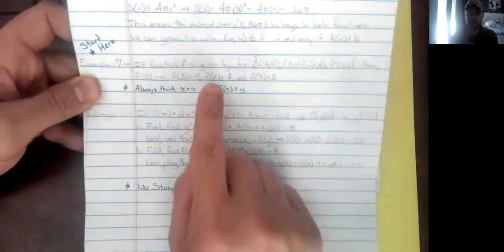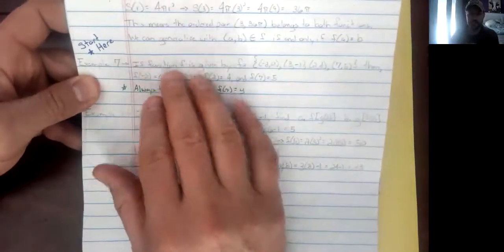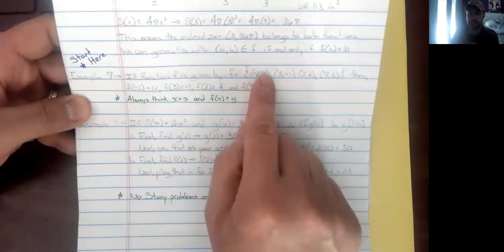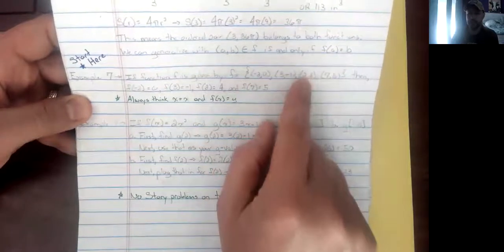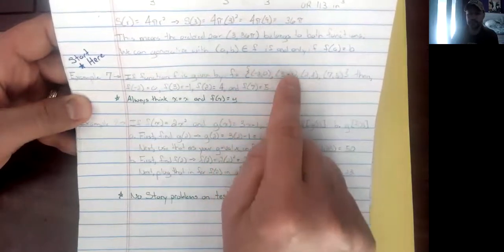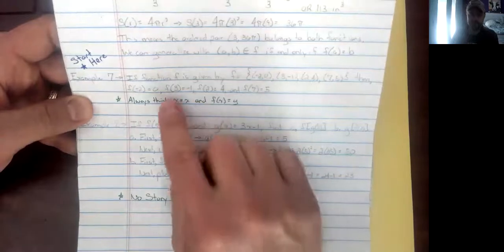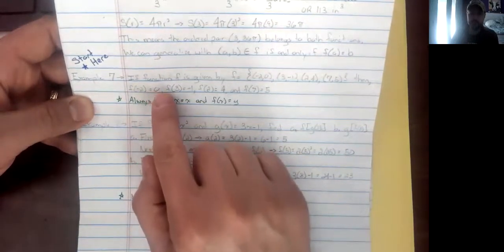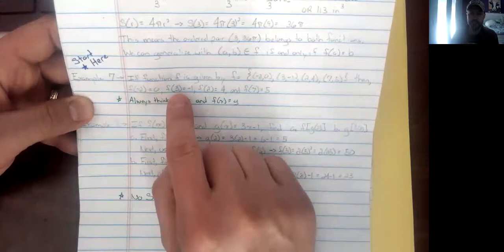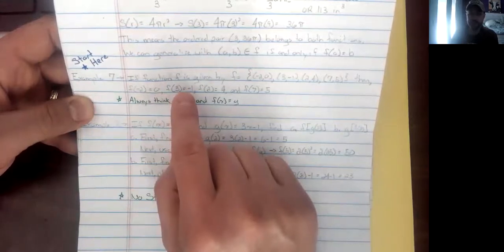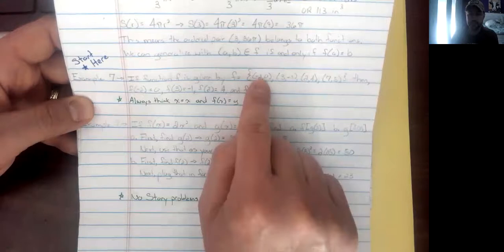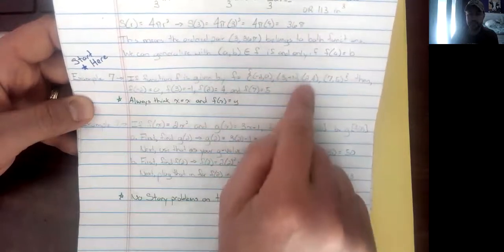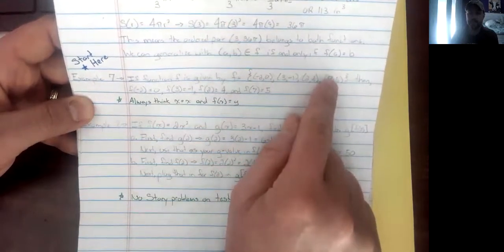For the problems we are going to do, I would start here in my class lecture. Example 7 says if function f is given by these pairs. Now, in chapter 3, just keep thinking ordered pair, ordered pair, ordered pair. When you see this, you know there's an x, a y, x, y, x, y, x, y.